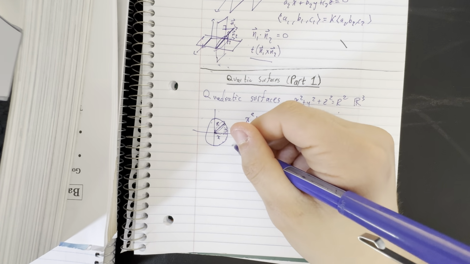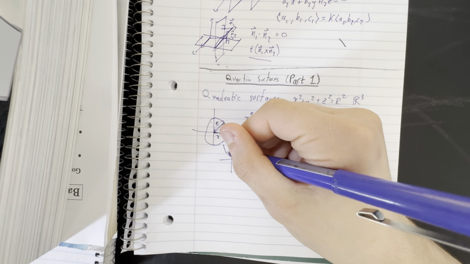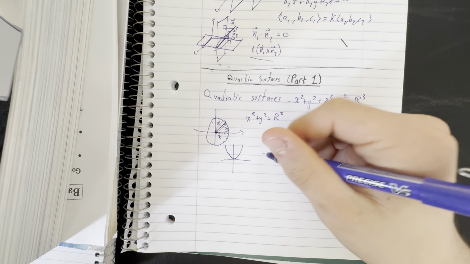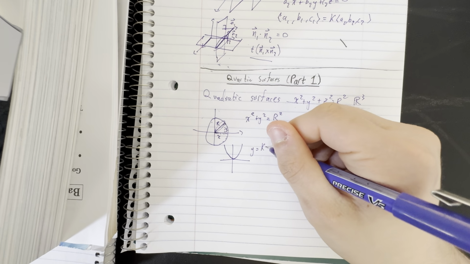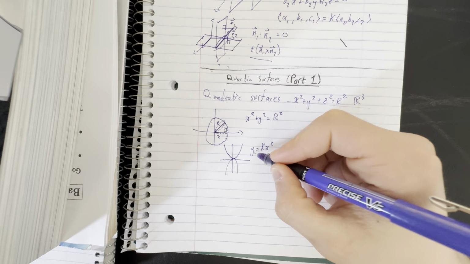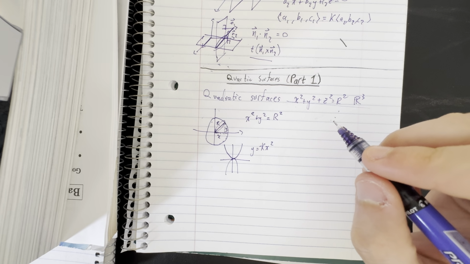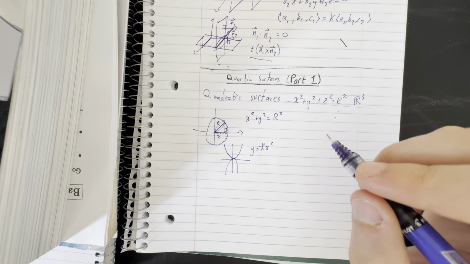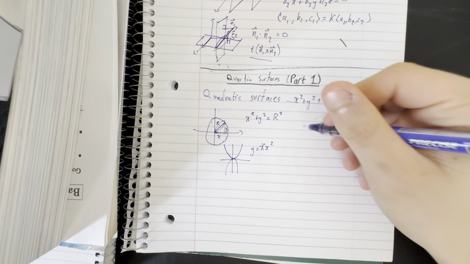Parabolas are pretty simple. If you want to do something like that, it's going to look like y equals kx squared. If you want to flip it, make it like that, just add a negative. We see a lot of parabolas, so I don't think we really need to revisit that.